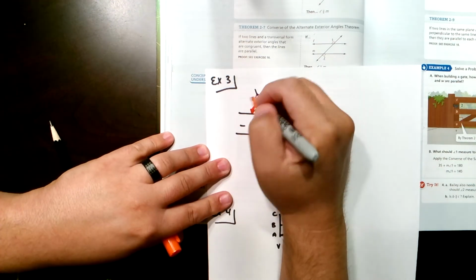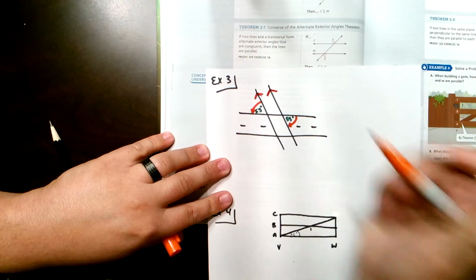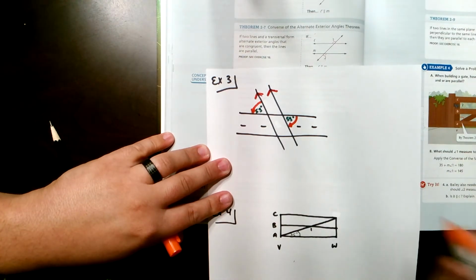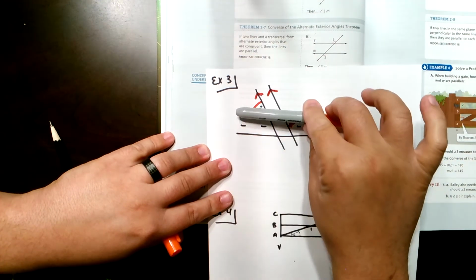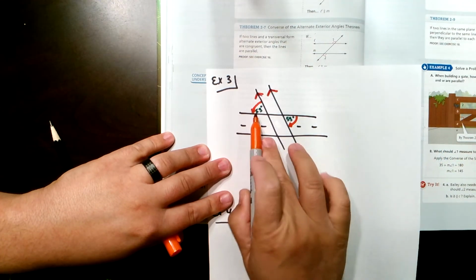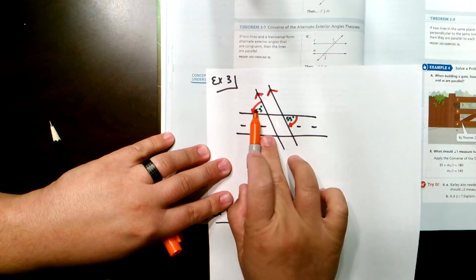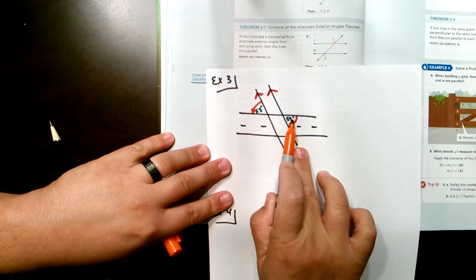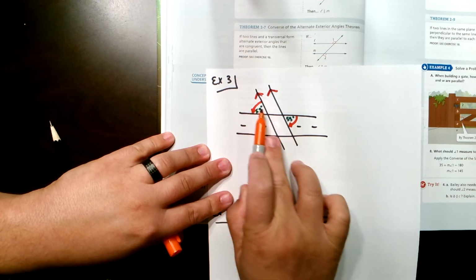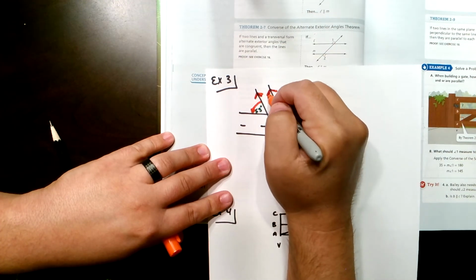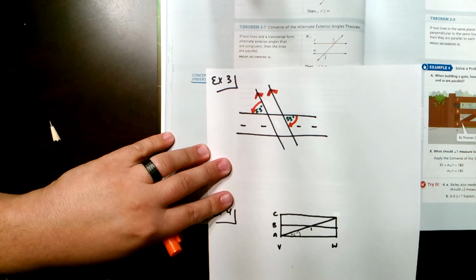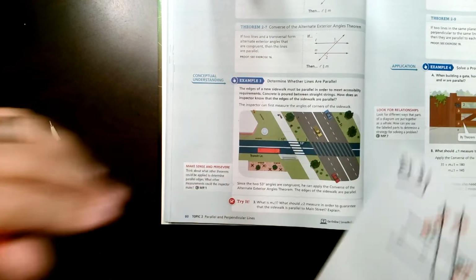Because of that, the converse would state that yes, these two lines are parallel. Again, here's the sidewalk, the possible parallel lines. There's the transversal. Those are on the alternate exterior angles of that transversal. So because those alternate exterior angles are congruent, then these lines must be parallel.